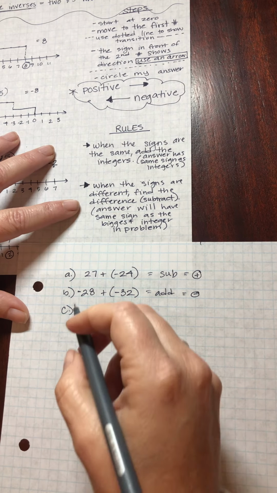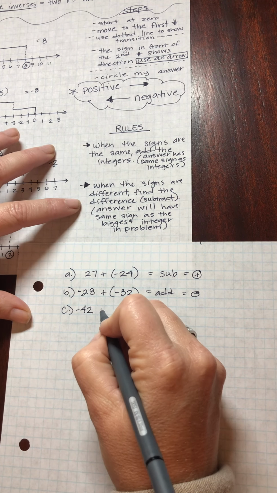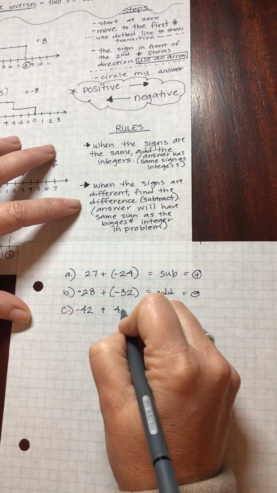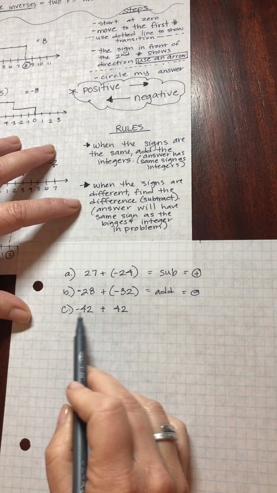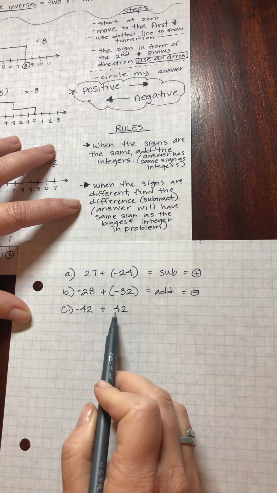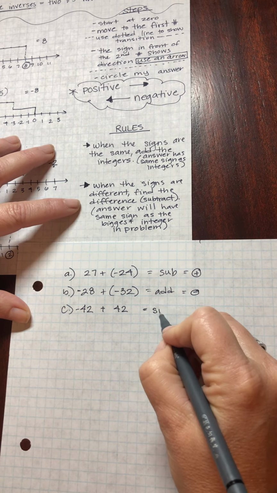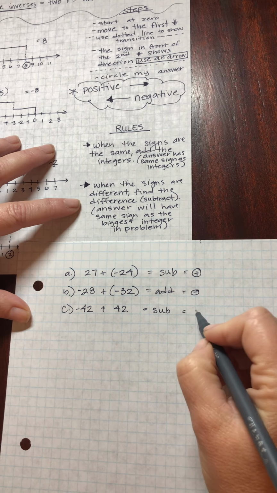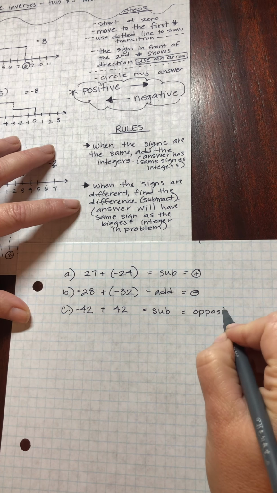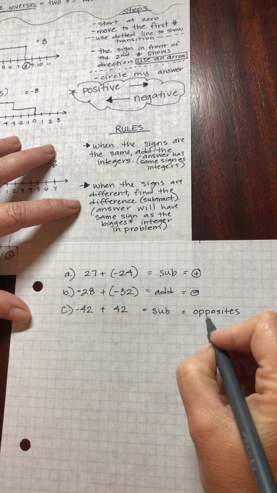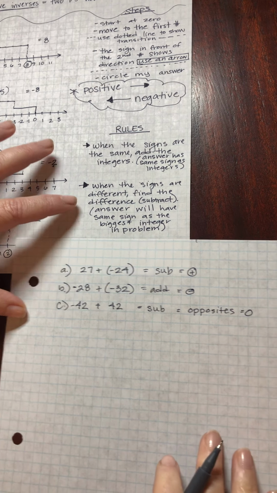Last one: 42 plus 42. This time we have negative 42 and a positive 42. These signs are different, so we would subtract them. This answer is not going to be positive or negative because they're opposites. See how I threw that in? Because they're additive inverses, the answer is just 0.